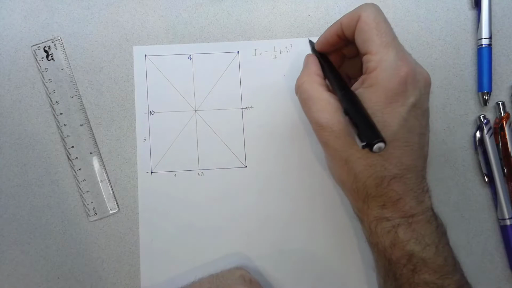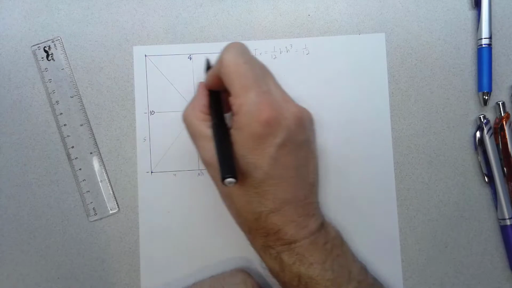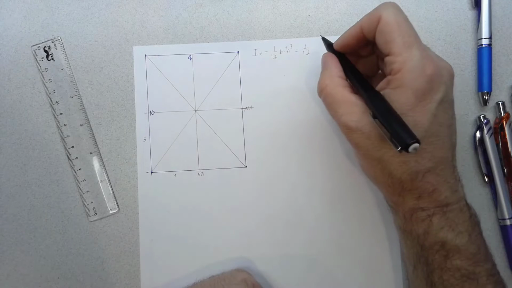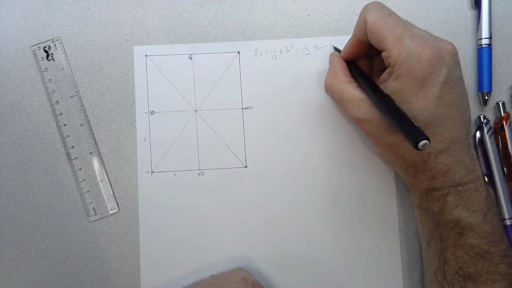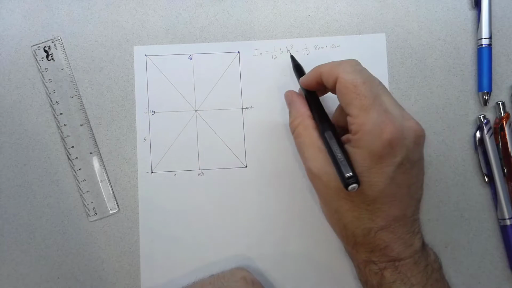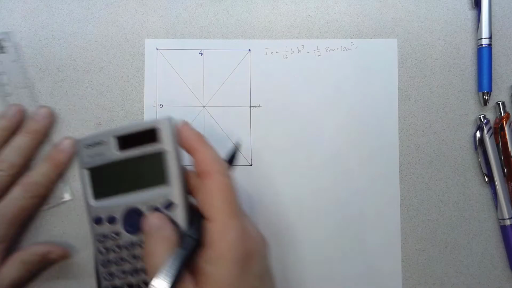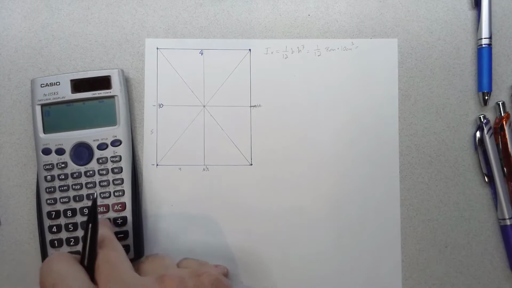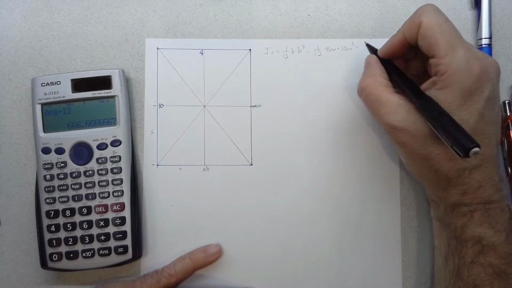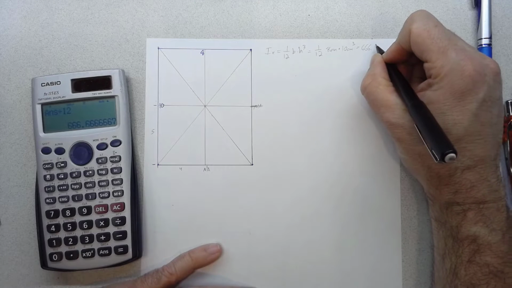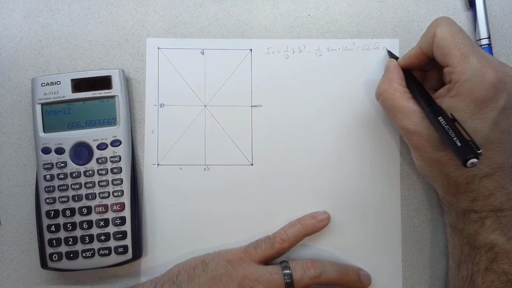And so let's just plug in numbers for this one. In this case, that's 1/12. B, that's the width parallel to the axis we care about, is 8 centimeters. And then the height is 10 centimeters, and that's cubed. Okay, so then let's plug that into a calculator. 8 times 10 cubed, all that divided by 12. So that answer is 666.66 repeating. And my units are centimeters times centimeters cubed. So the units are centimeters to the 4th.